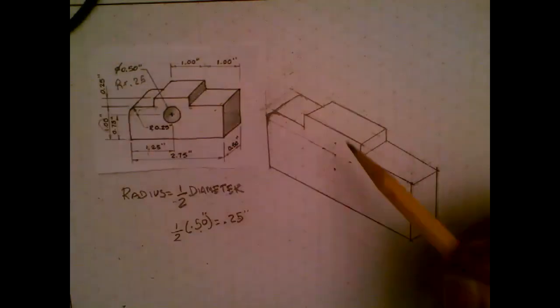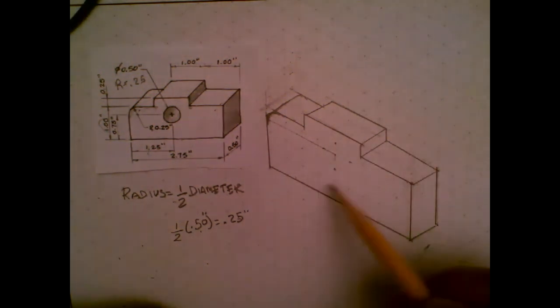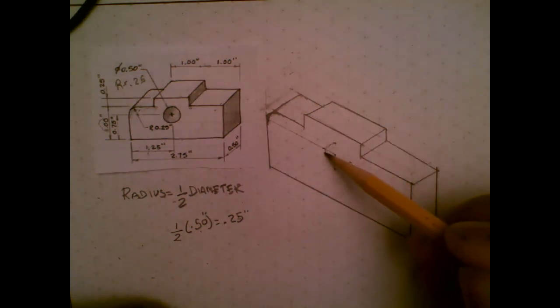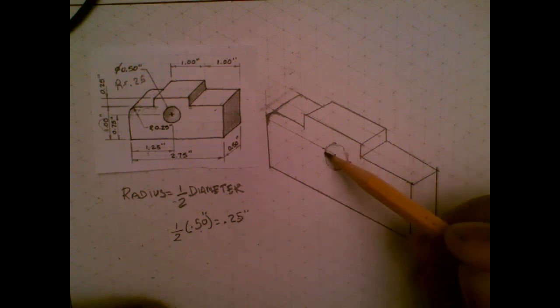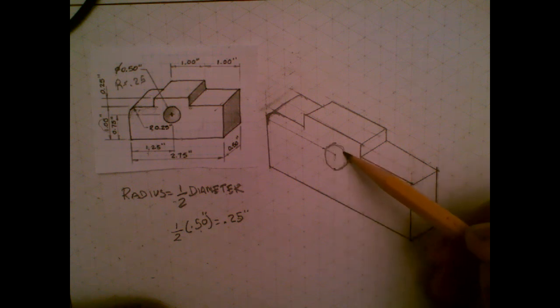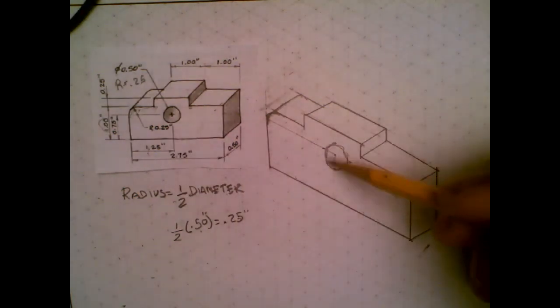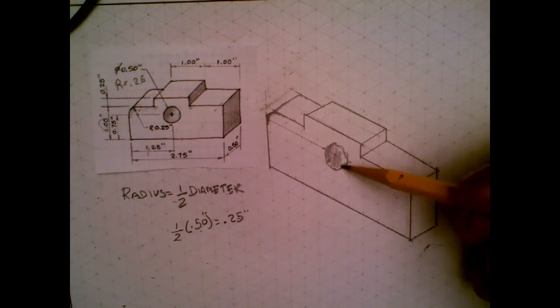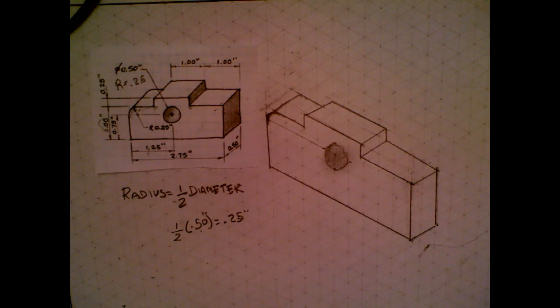Okay. Now in the isometric view, a circle is not round. Do not try to create a round circle. It's more of an oval shape. And this has a little shade on it, so a little more difficult than 3.1a, but it's definitely doable. Take your time with it.